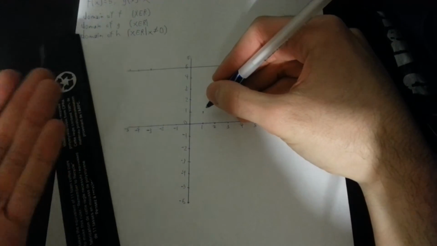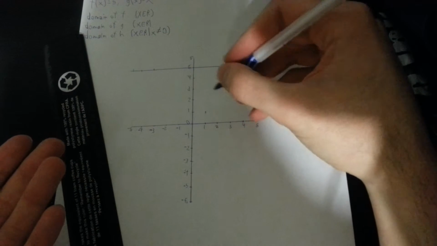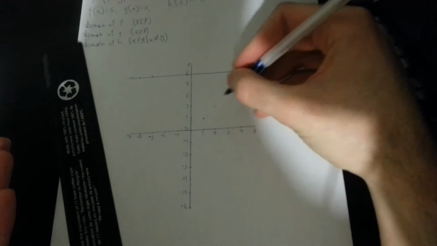But since it is just g of x equals x, we know that's just going to be 1 to 1, 2 to 2, 3 to 3, 4 to 4, 5 to 5. And of course 6. Same thing in the negatives.